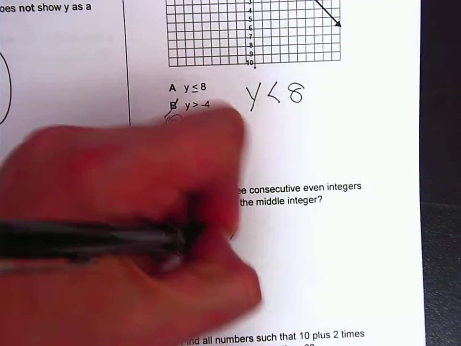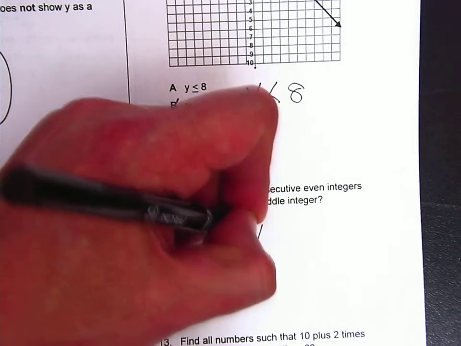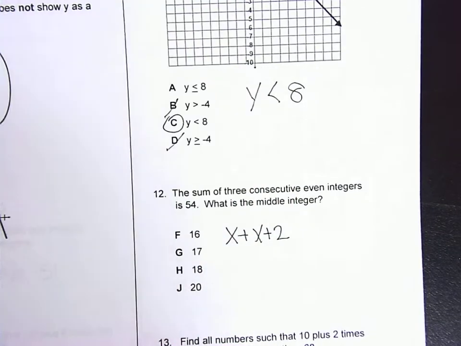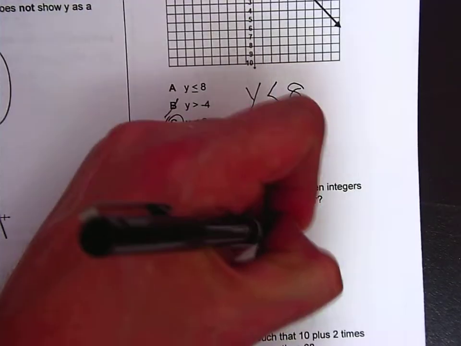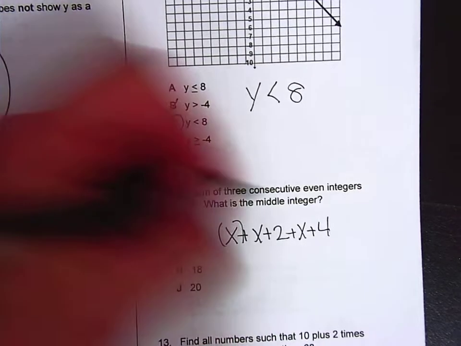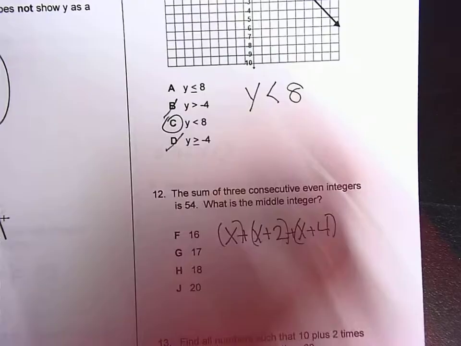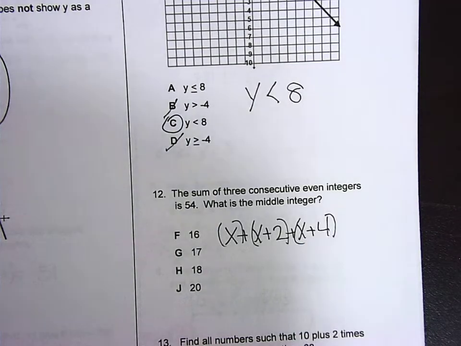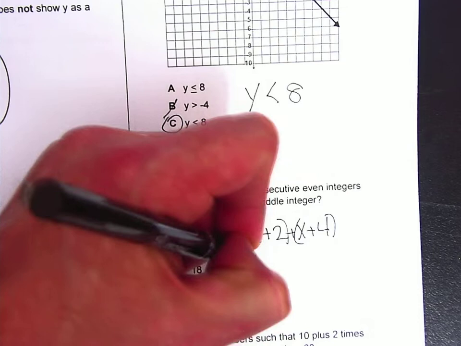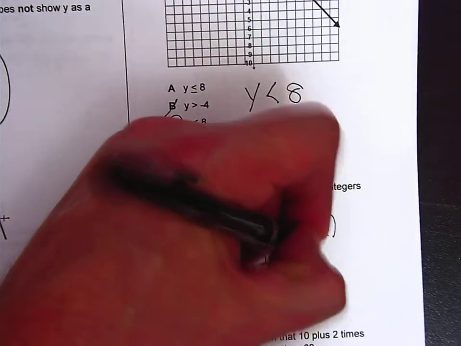We have some random number x, some even number, and then we have x plus 2 more, which I'll just start writing out without the parentheses. And then we have x plus 4 more. So we have our first even number, the next even number is 2 more than the first one, and the last even number is 4 more than the first one. If I add all my variables, I get 3 x's. Add my constants, I get 6, and we know the sum is 54.